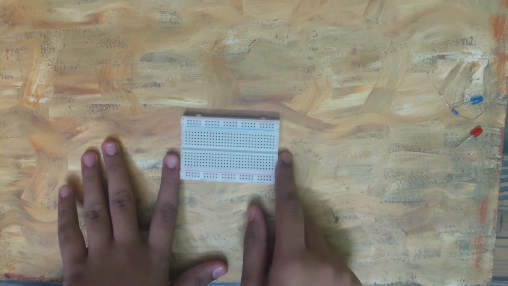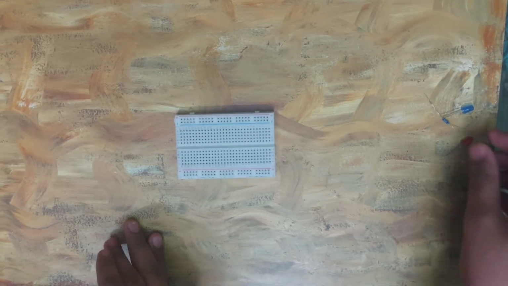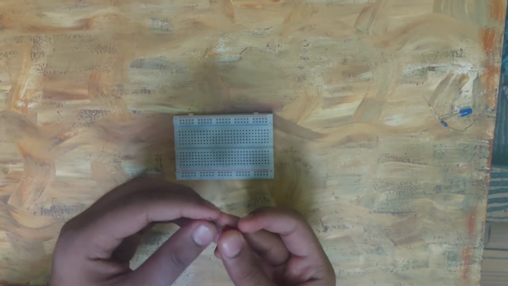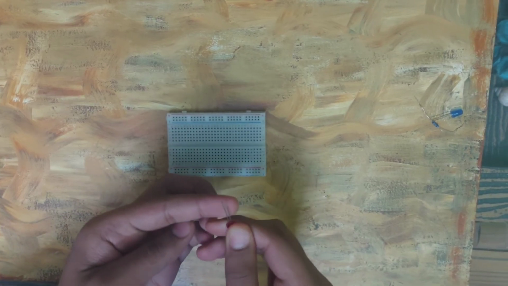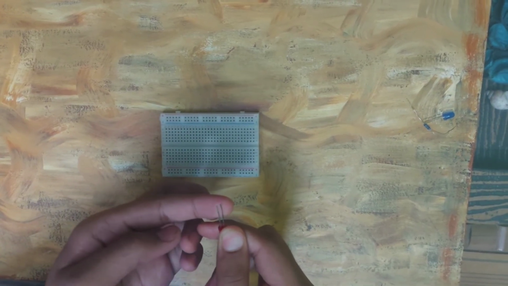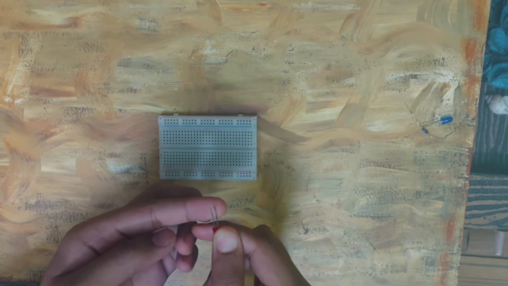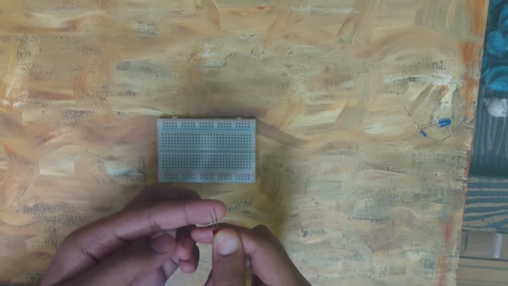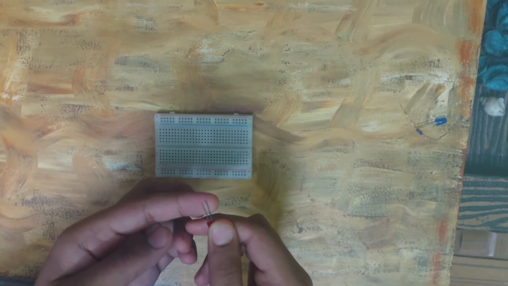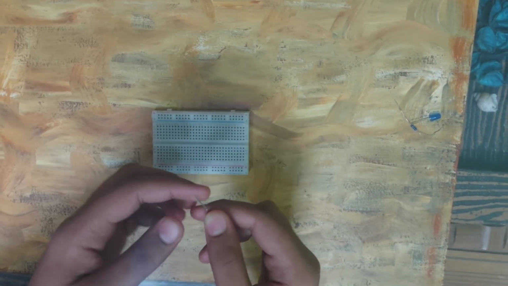Now it's time to make the circuit connections. First, take the half breadboard, and then take one LED. As you can see, there are two pins of the LED. The longer one is the positive terminal, and the shorter one is the negative terminal. Now we are going to connect the LED to the breadboard.